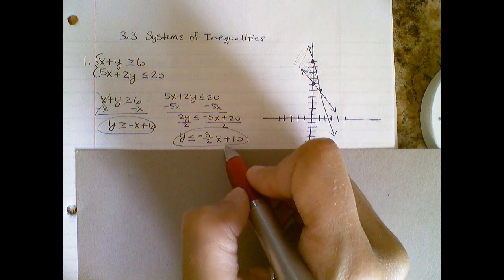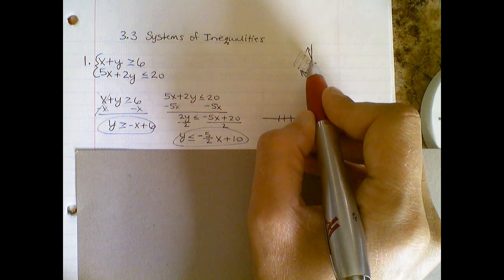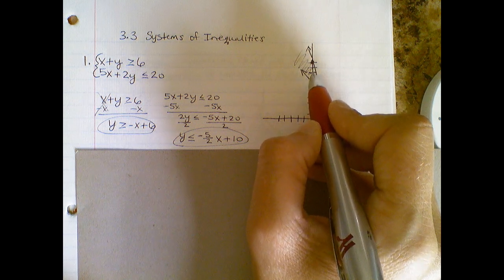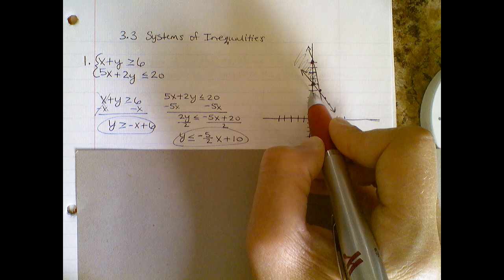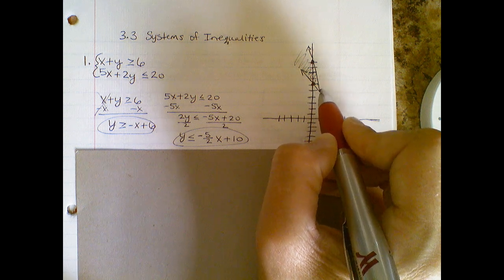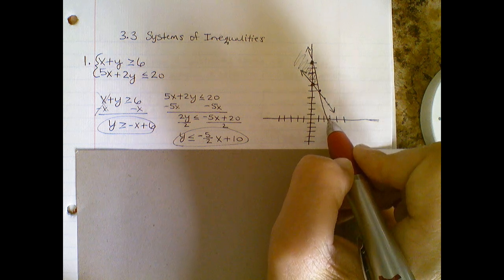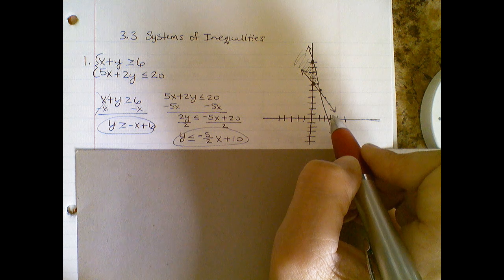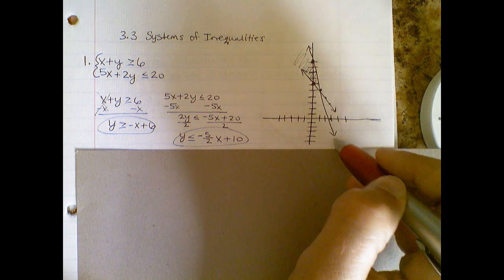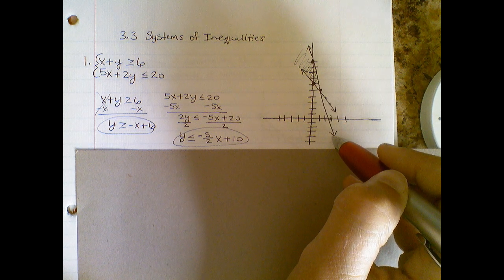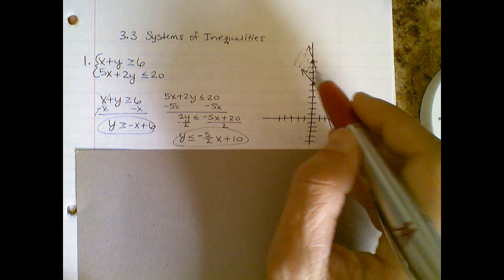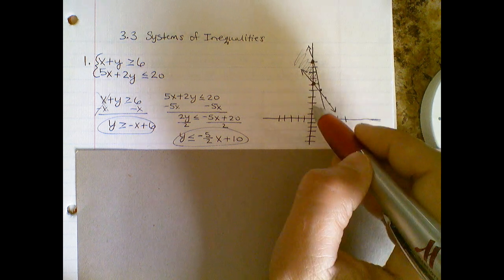Now this next one, I start at 10, and then I go down 5. So 1, 2, 3, 4, 5, and over 2. Down 5, and over 2. And then from here, I need to make my solid line, and then it's less than or equal to, so then I shade either here or here.